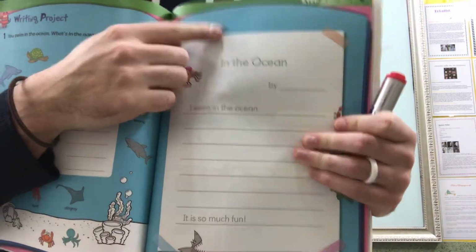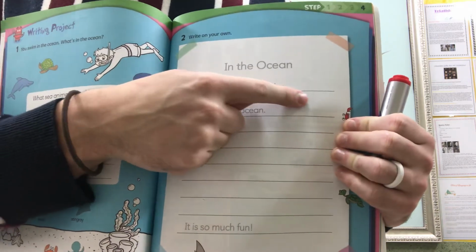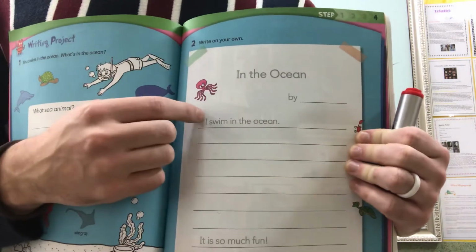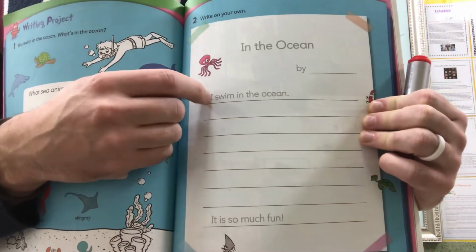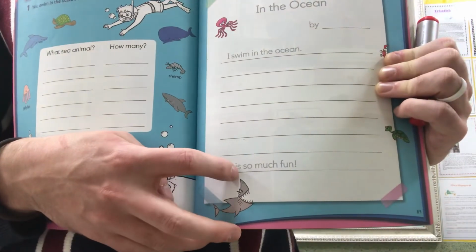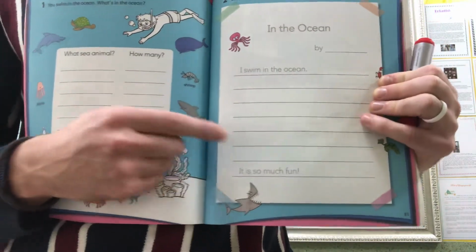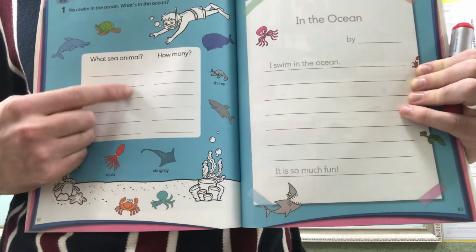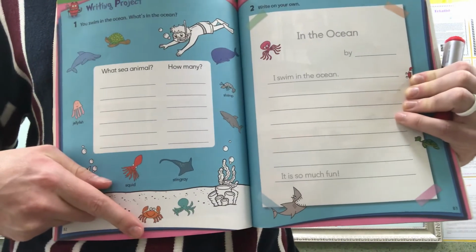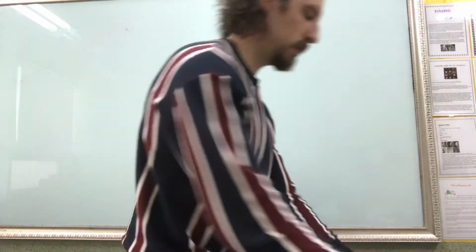Write on Your Own. So, we have the title, In the Ocean, by. This is where you will put your name. Put your name here. And then we have the first sentence. I swim in the ocean. And we have the last sentence. It is so much fun. So what we are going to write here is we are going to write sentences about the animals that we saw and how many there are. Okay? So let's start. The first sentence.